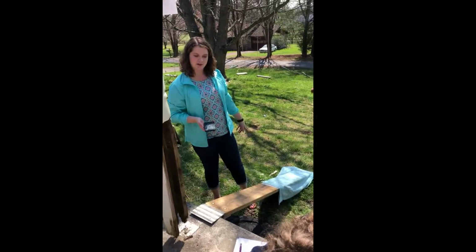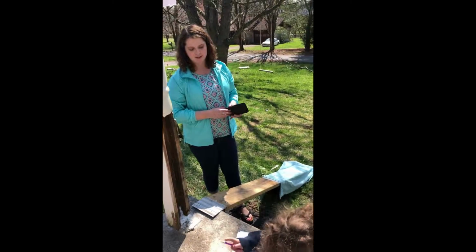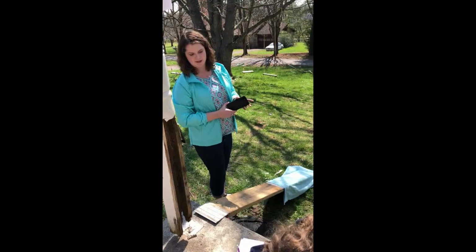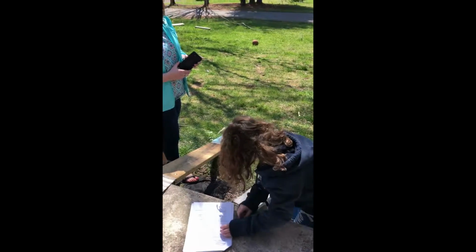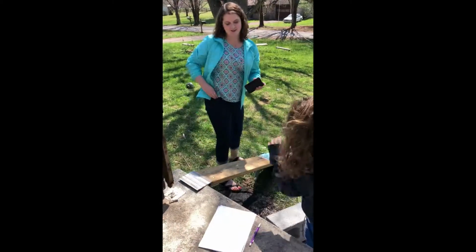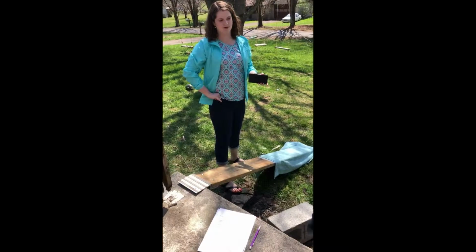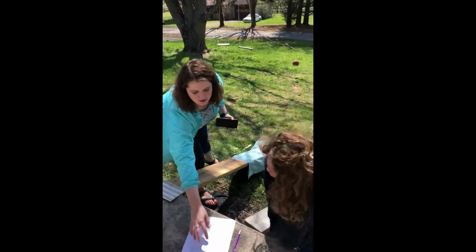So we have observed how our ball rolled down the ramp, and we are classifying our surfaces. What are our surfaces again? Wax paper, sandpaper, and a towel. Good job. So we're going to make an inference before we calculate our data. Which one do you think was the fastest based on your recordings here? Wax paper. You think the wax paper was the fastest? Let's see here. Show her data there.